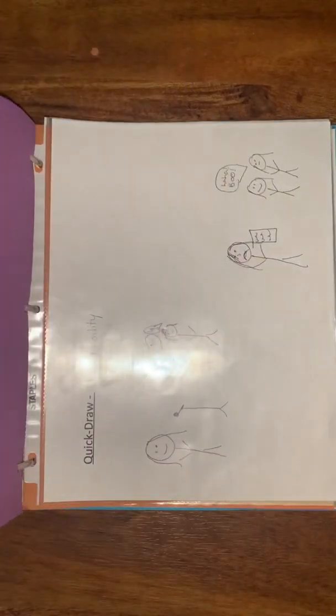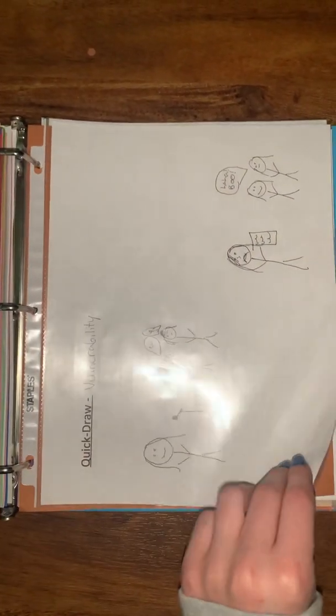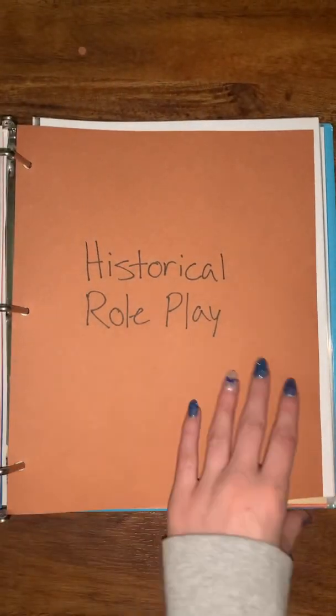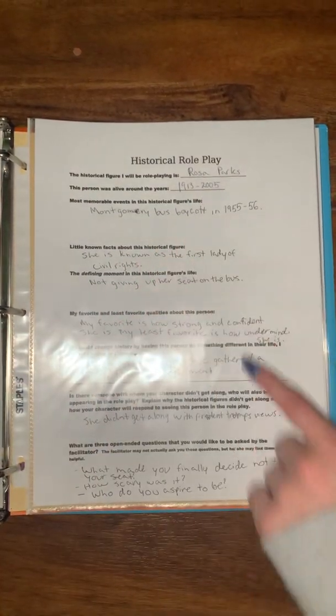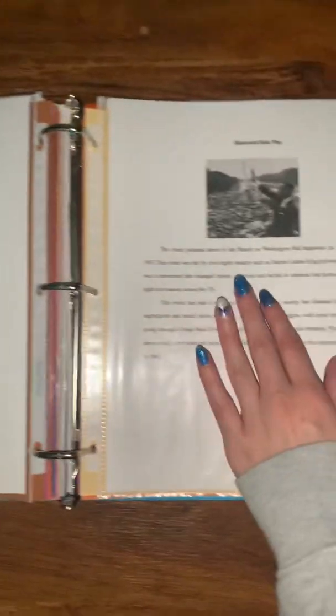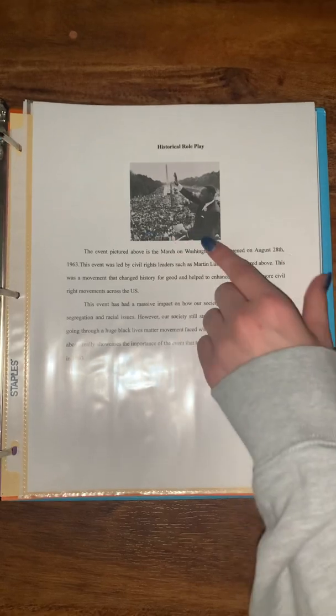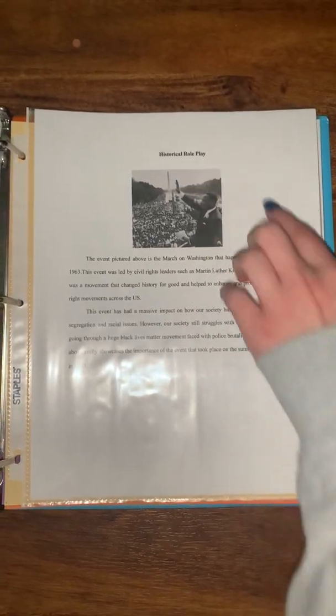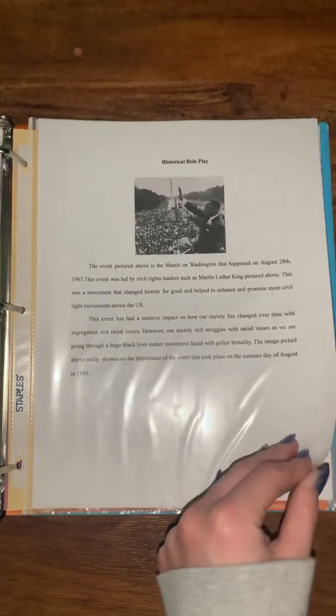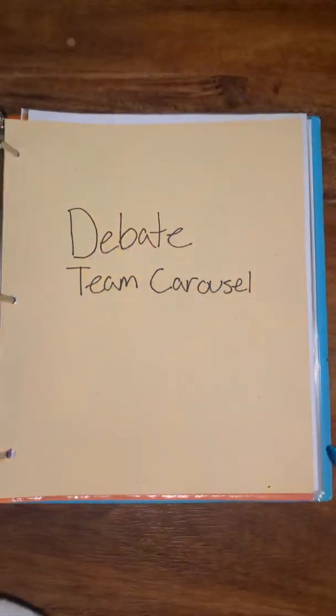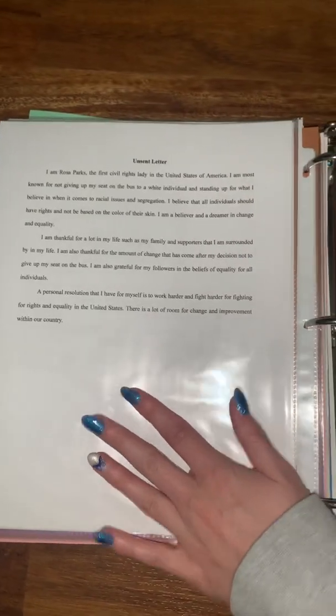Quick draws. This is on vulnerability. This is what we did the one day in class. Historical role play. I did my historical role play here on Rosa Parks. Here's all the instructions. And over here, I have the March on Washington as my historical role play event and the picture of what I decided to represent it as. And then over here, I have my unsent letter for Rosa Parks.